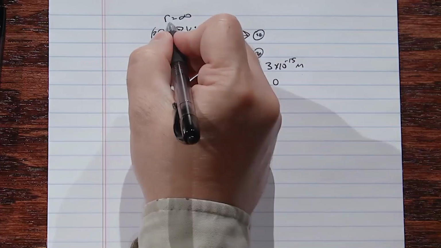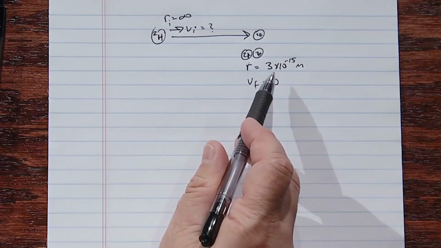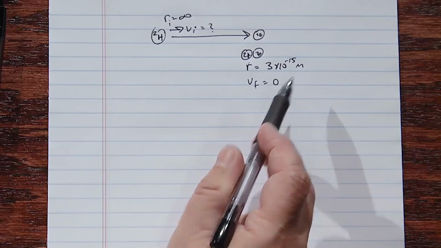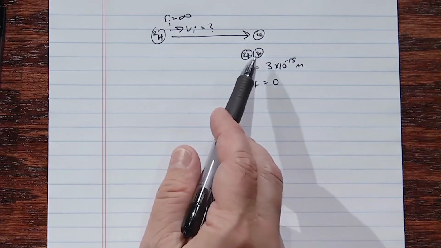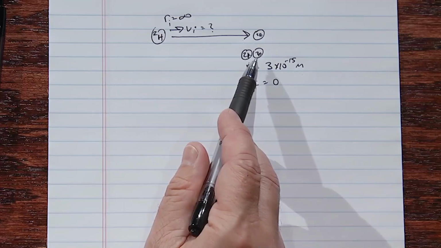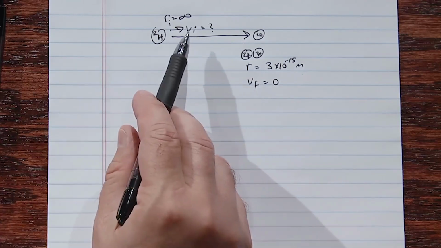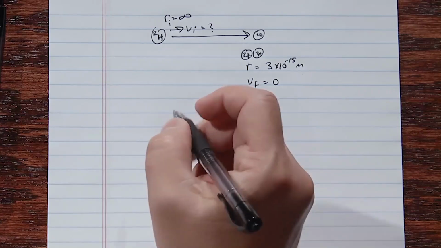So R initial is infinity, V initial we don't know. R final is 3 × 10 to the minus 15 meters, but V final is 0, so they've gotten close enough that the strong nuclear force can take over. But it's going to have to be moving very fast. Okay, how do we work that?